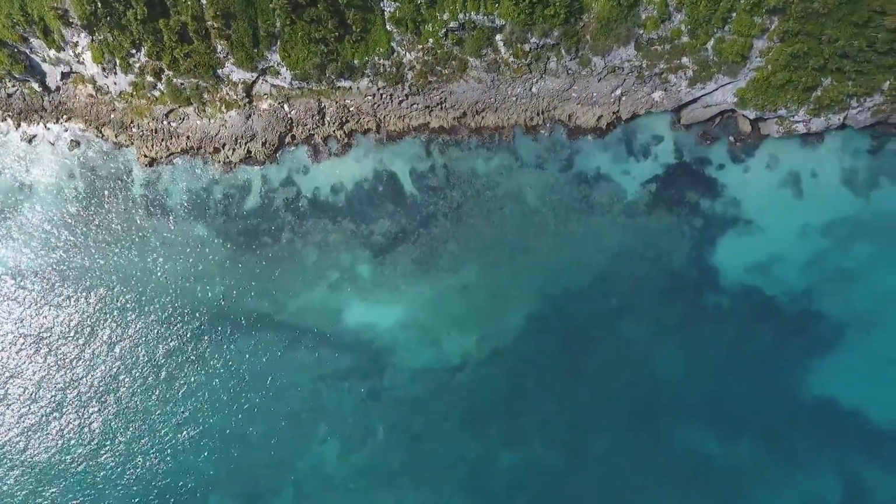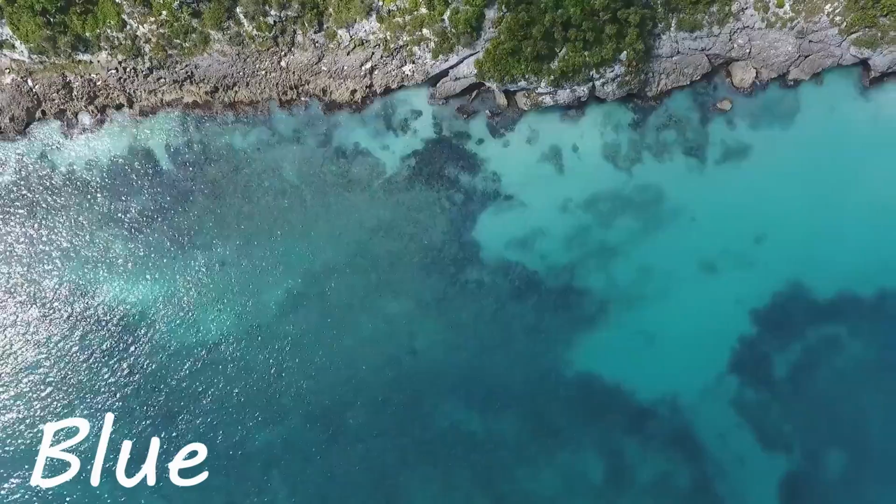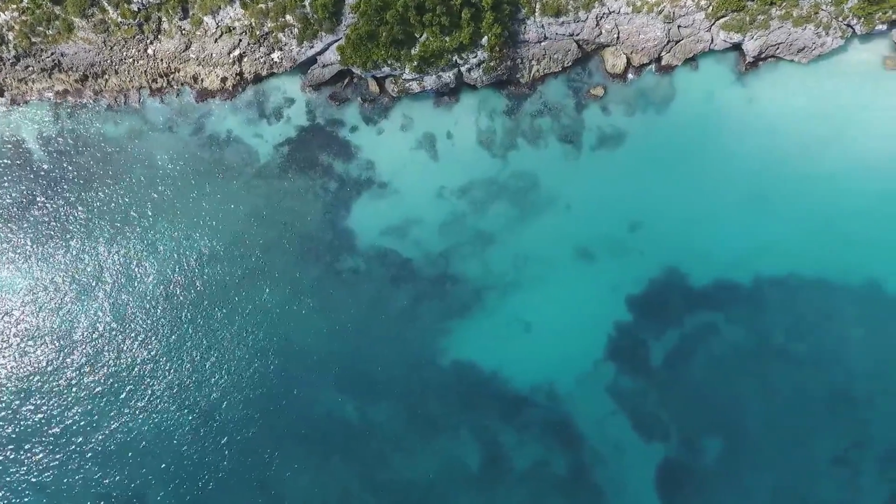Now, the last of the elements here is water. Water is commonly given the color of blue and the direction of west. Blue makes sense, blue water. I just had an idea.